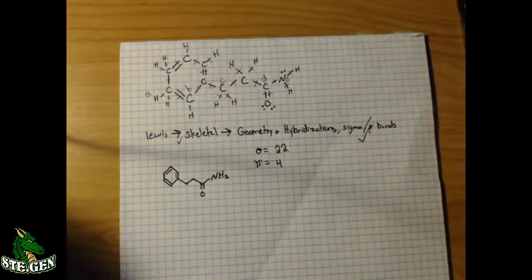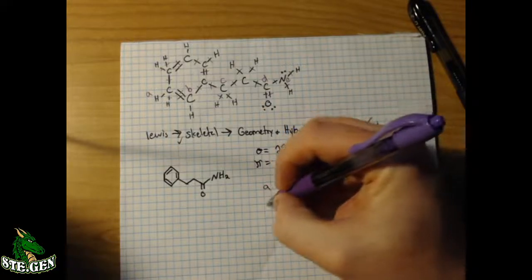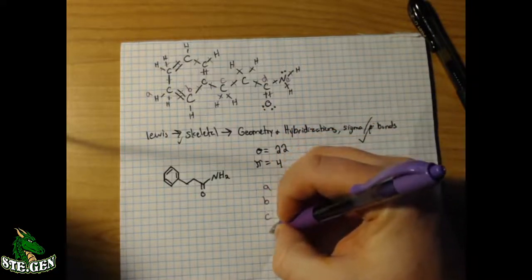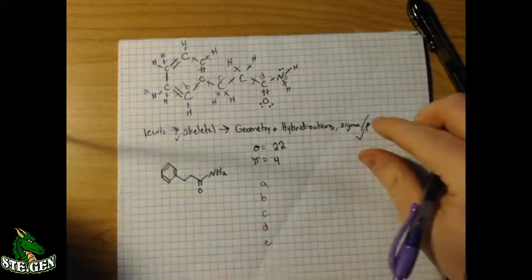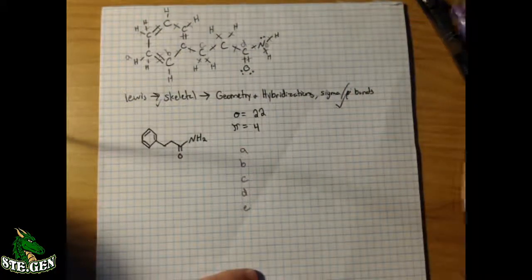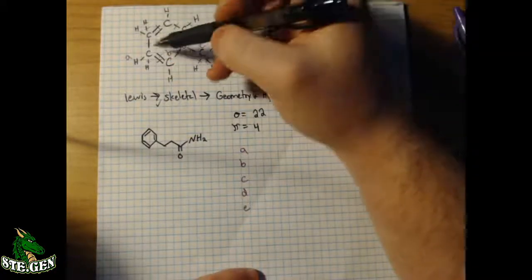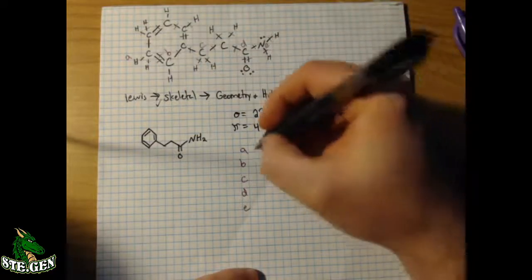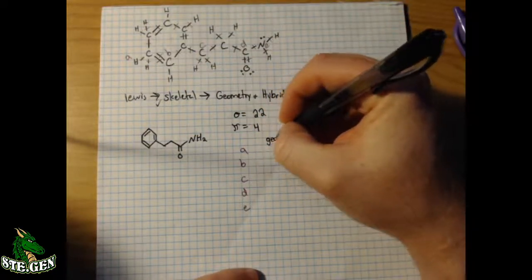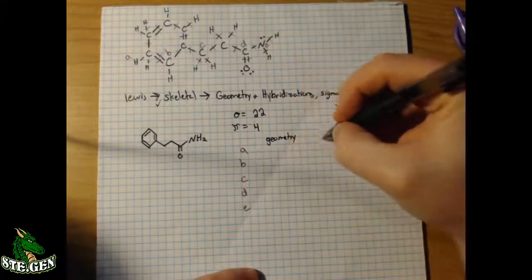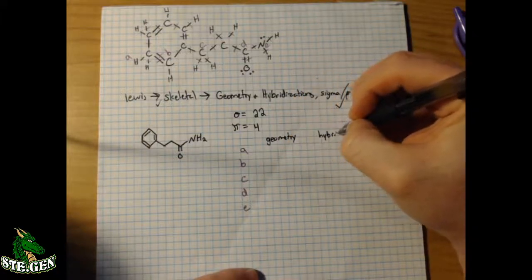Let's go ahead and I'm going to make some space down here. We've got A, B, C, D, and E. Let's get this so it's a little more centered. Starting with A, we're looking at the hydrogen. So geometry. And we're going to have hybridization.